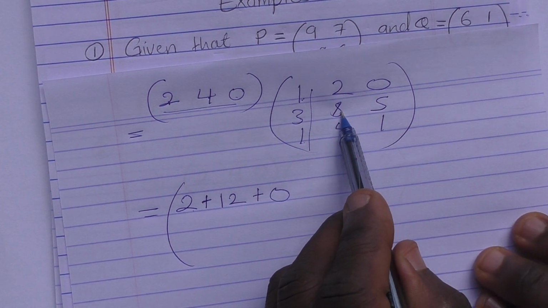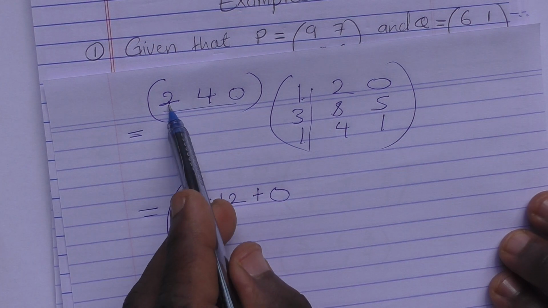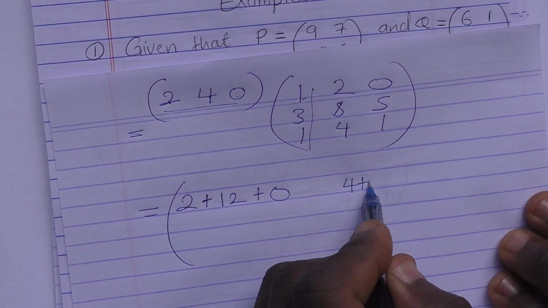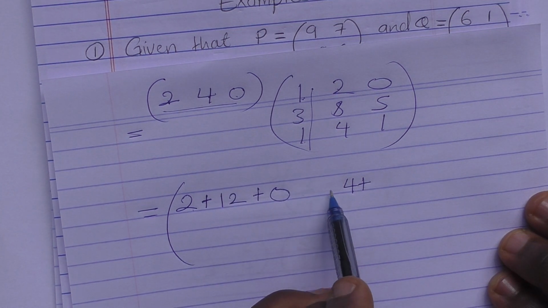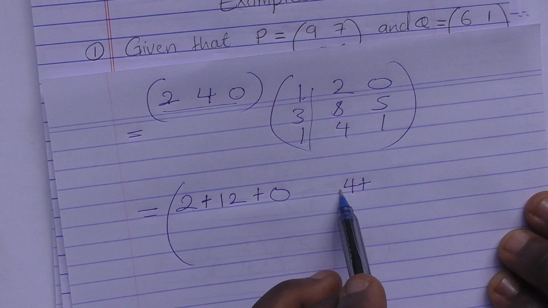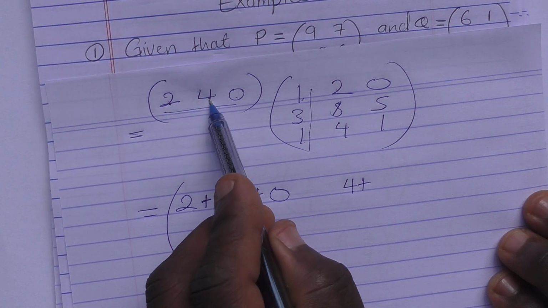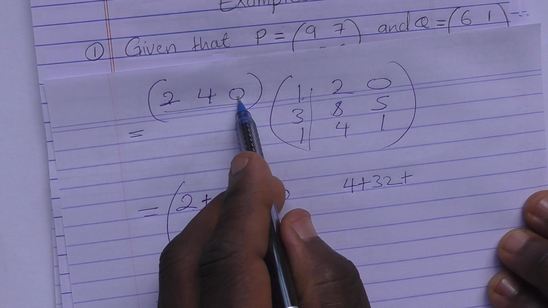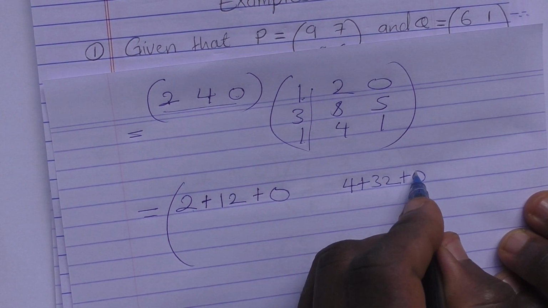Then we come here. This is 2 times 2, which is 4, plus. Make sure you skip this space to maintain the positions of the elements. 4 times 8 is 32 plus 0 times 4, which is 0.